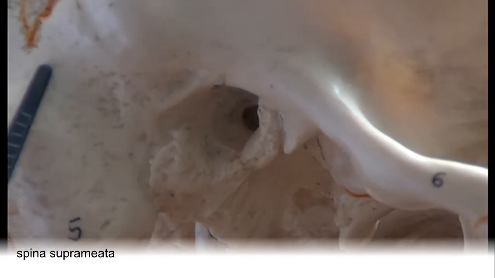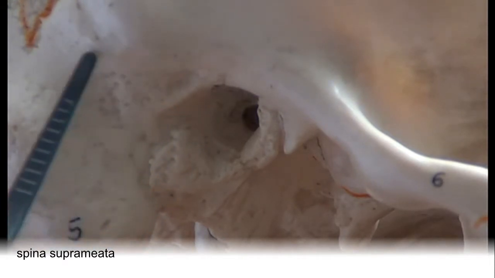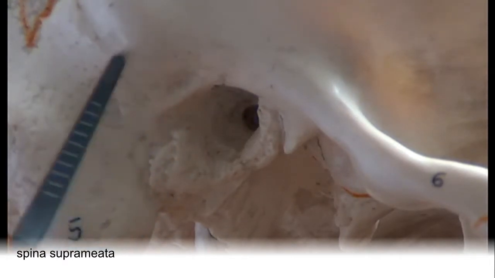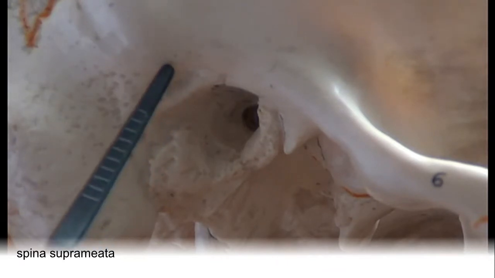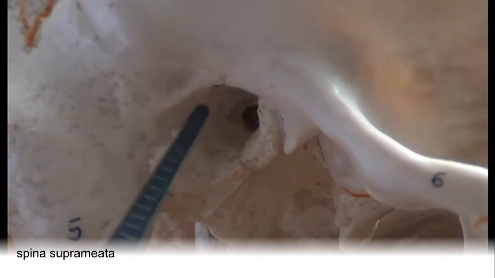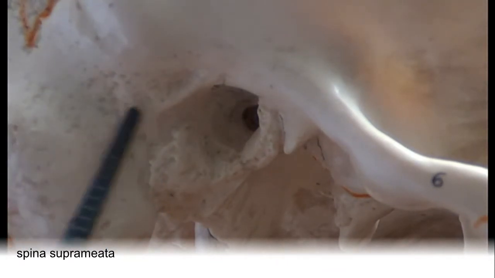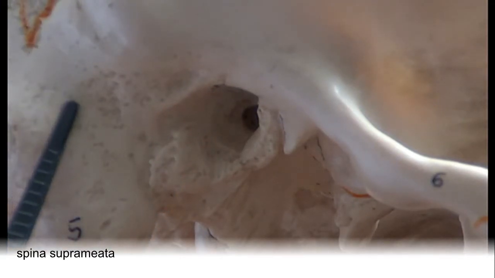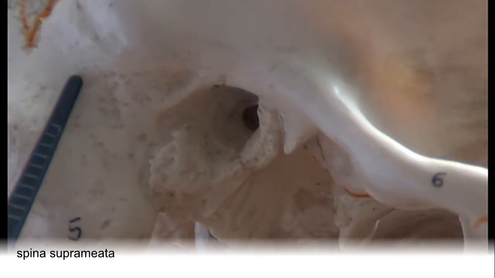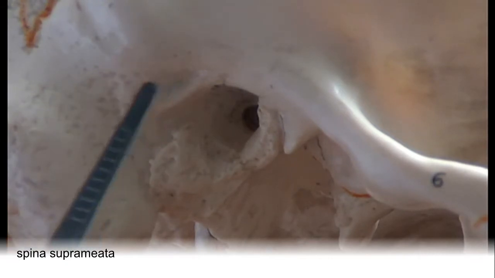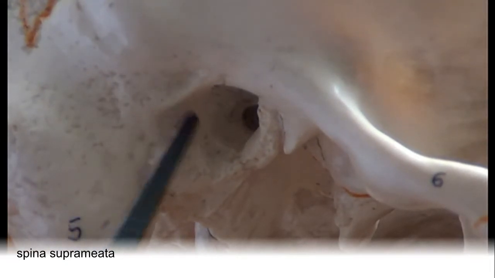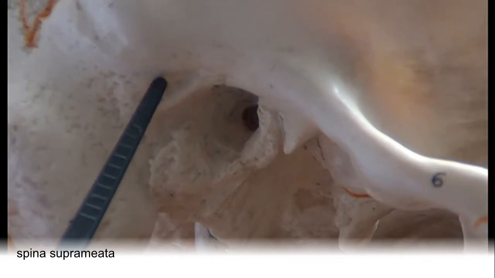So they make an artificial opening, and this allows the pus to be evacuated. So spina suprameatalis is an important surgical point.